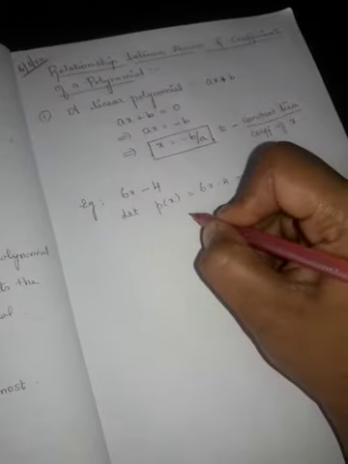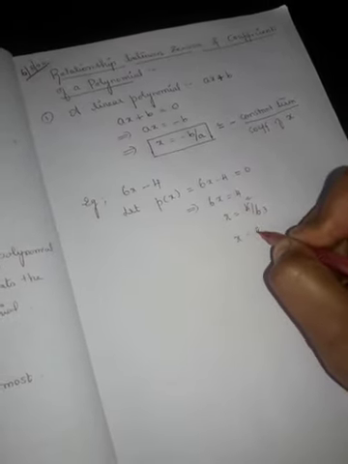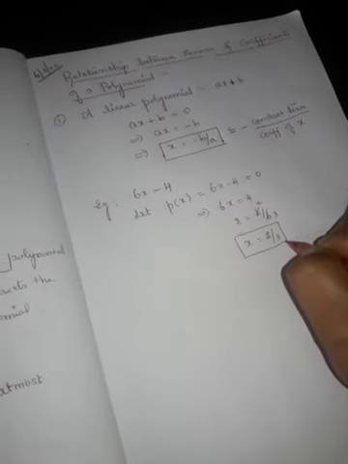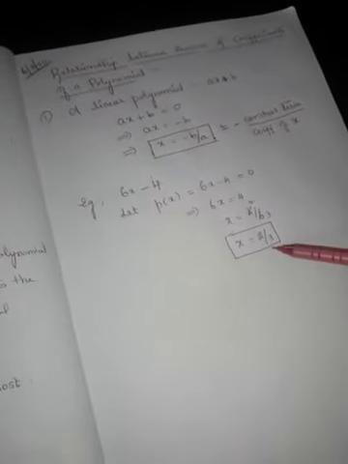So if we equate it to 0, what will happen? This implies 6x equals 4. So x equals 4 by 6. So if I cancel this, 2 twos are 2, 2 threes are 6. So x equals 2 by 3. So the solution or zero of the given polynomial 6x minus 4 is 2 by 3.